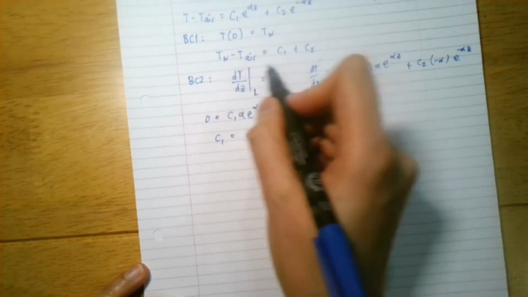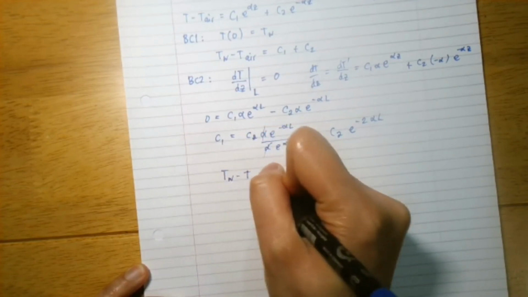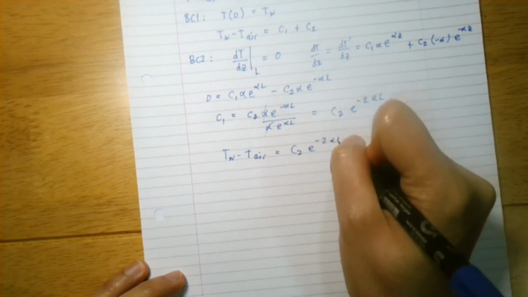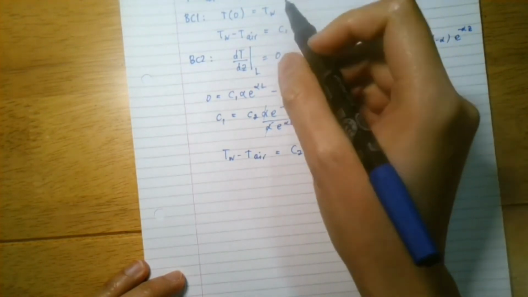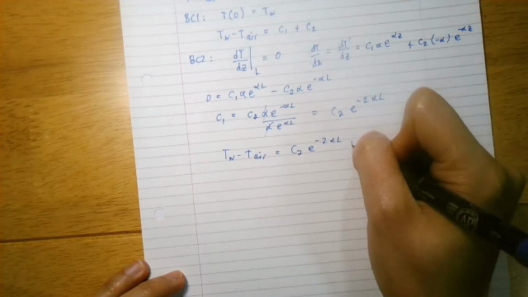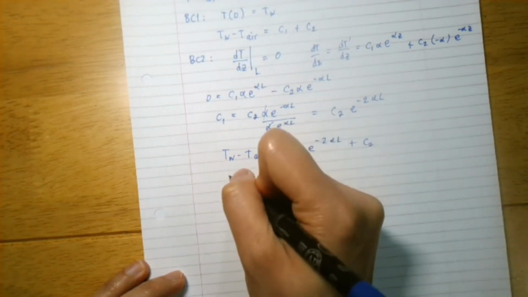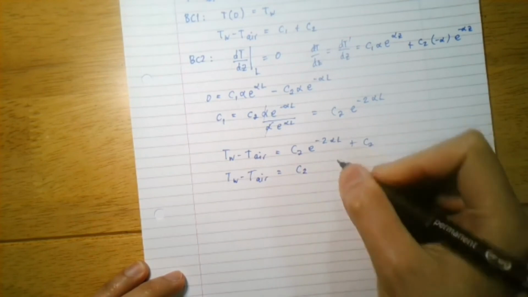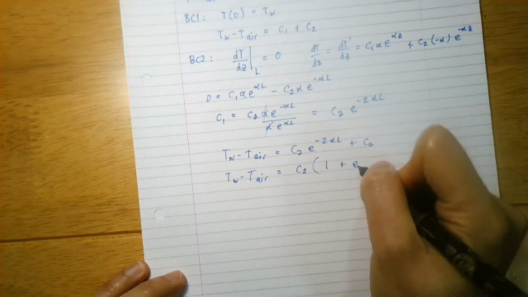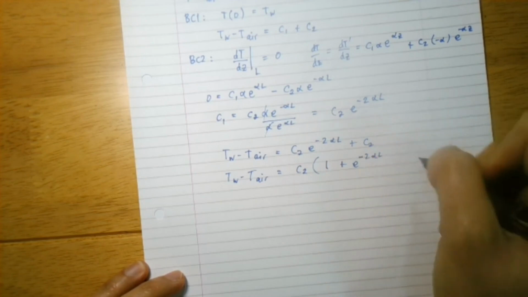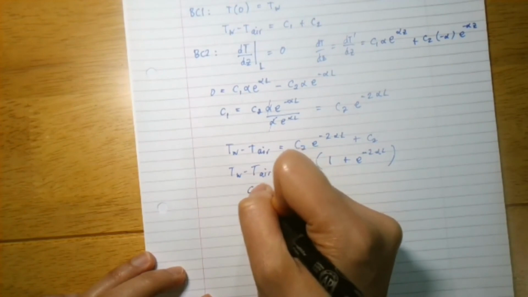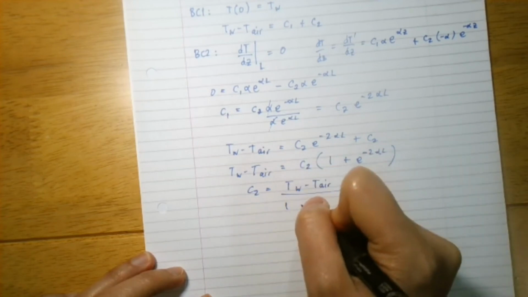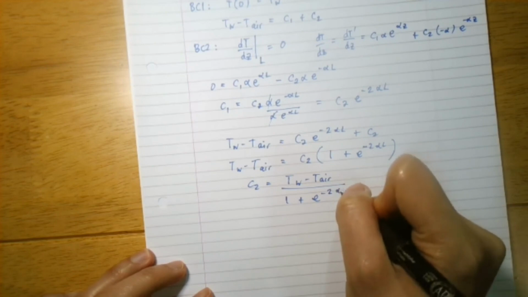So this is C1. We can substitute this into this one to solve for C2. Substituting it in here, we'll have TW minus T air is equal to C1 plus C2, where C1 is C2 e to the negative 2 alpha L. Therefore, TW minus T air, we can factor out C2, and we'll have 1 plus exponential of negative 2 alpha L. So therefore C2 is TW minus T air over 1 plus exponential of negative 2 alpha L.